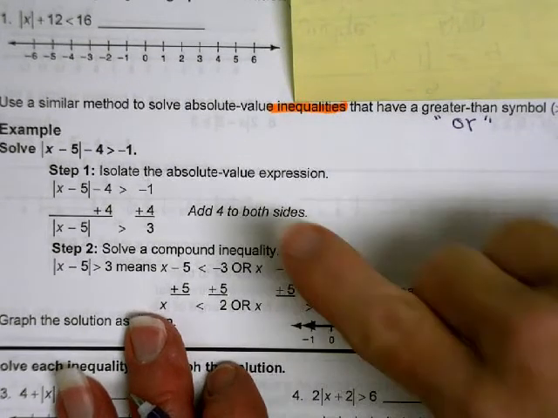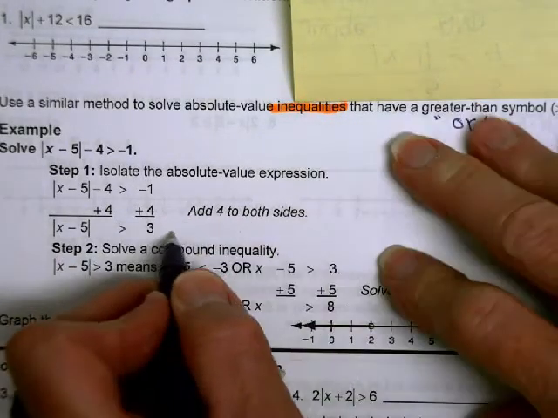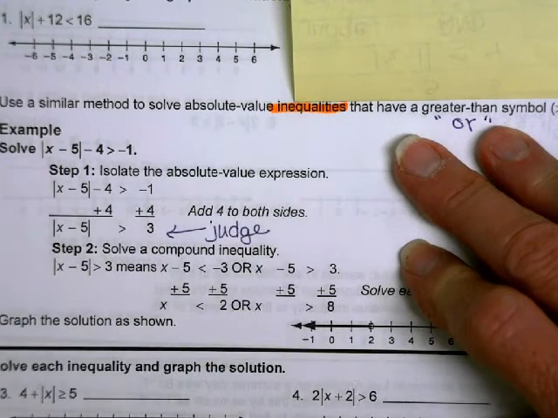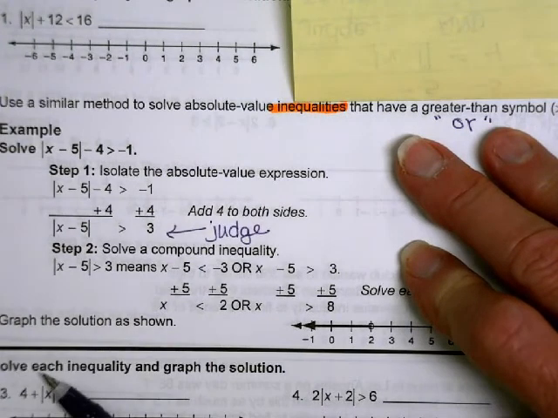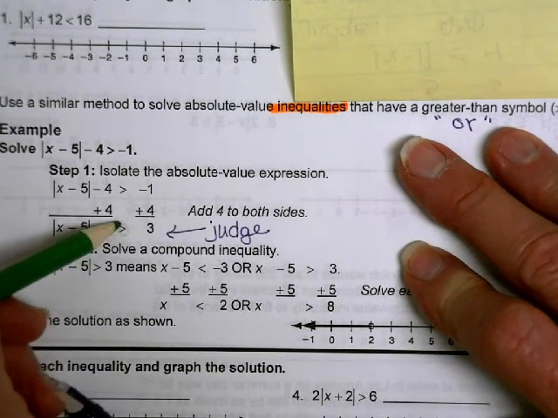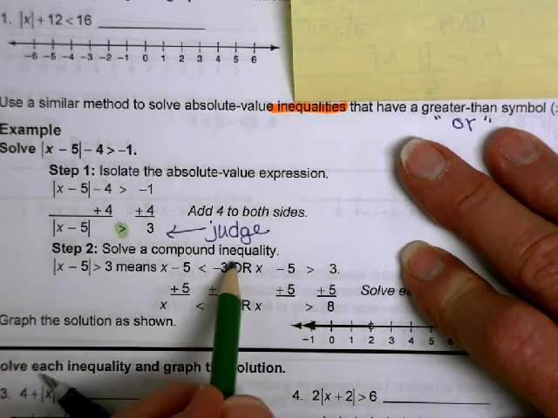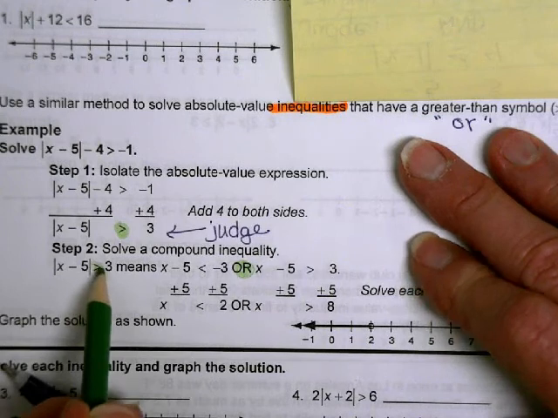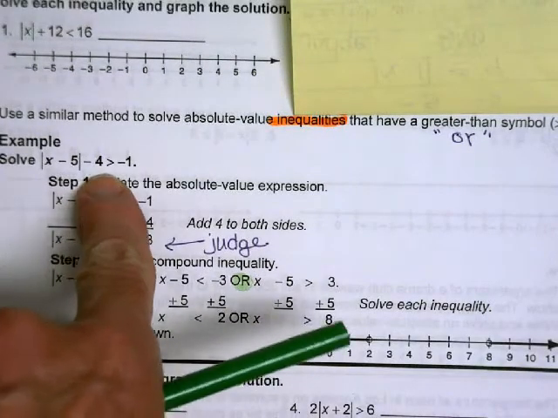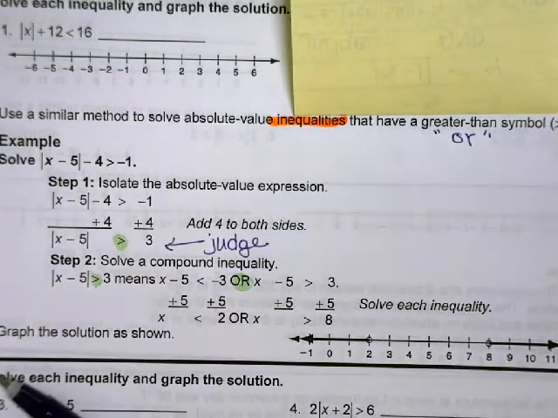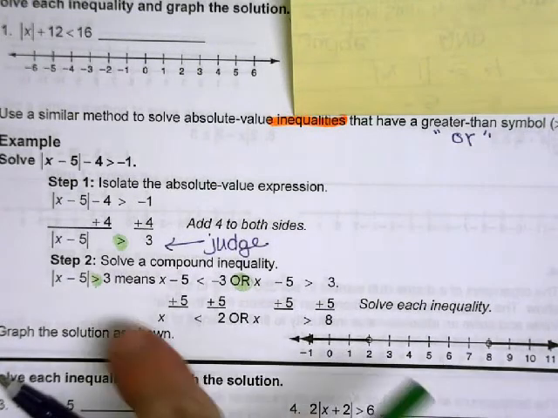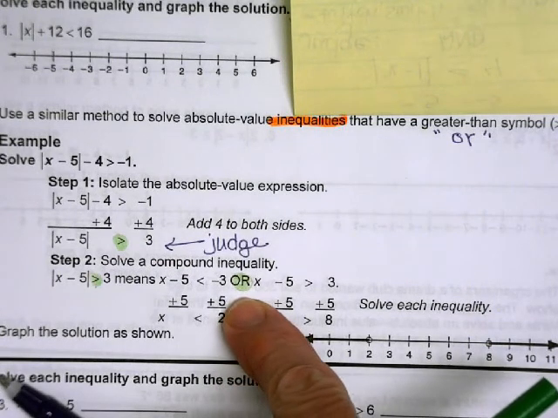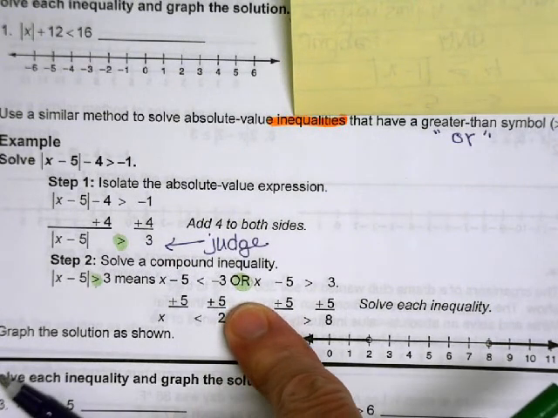So here's our example. I isolate the absolute value expression before I do anything. So I have my bars alone. Then I judge. And this symbol gives you an or story. That's where I got the or. Not up here, because that could change. If I multiply or divide by a negative number, that could switch. But this one at the bottom, after the bars are isolated, you judge, it's a great or.